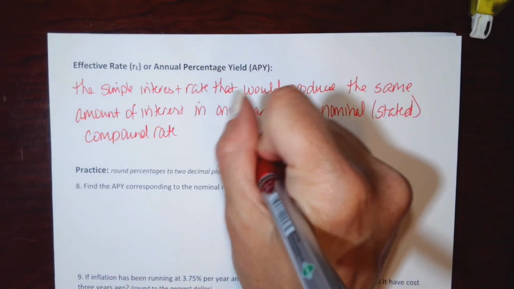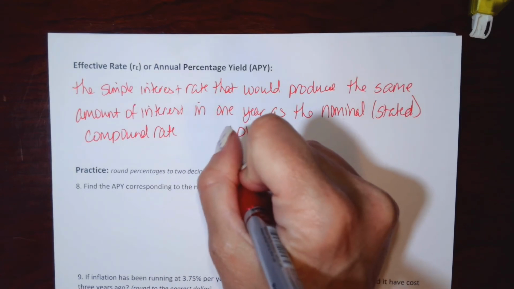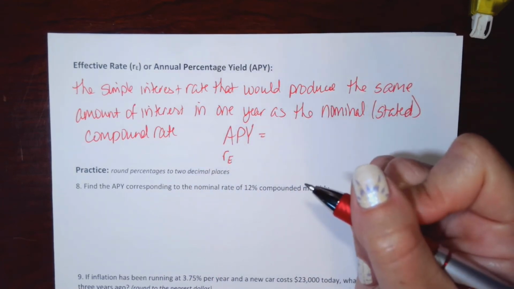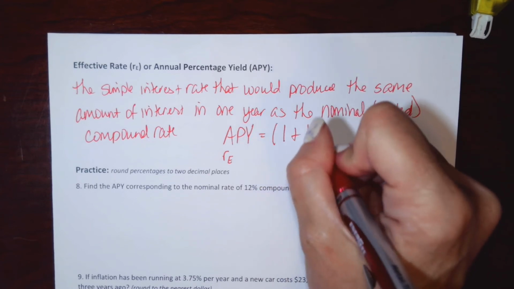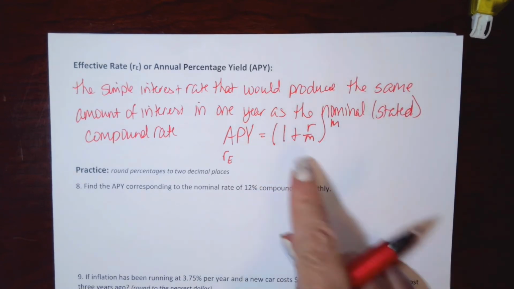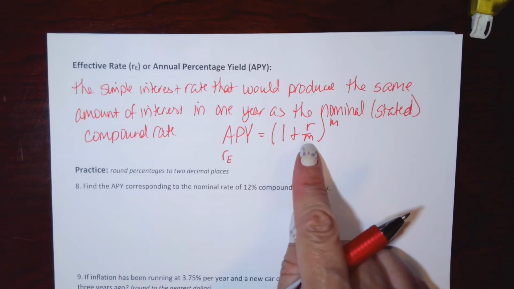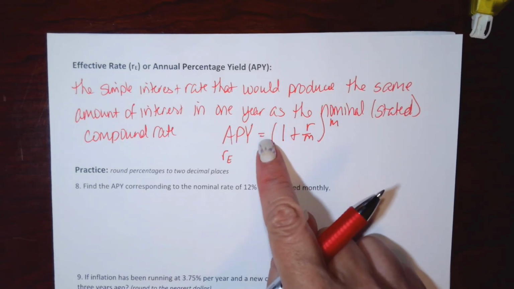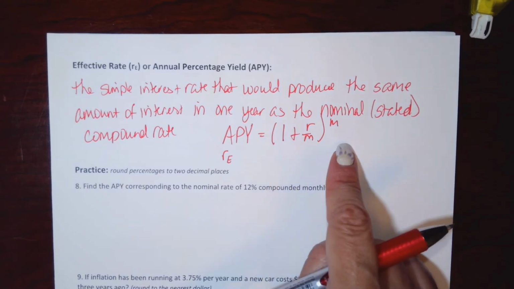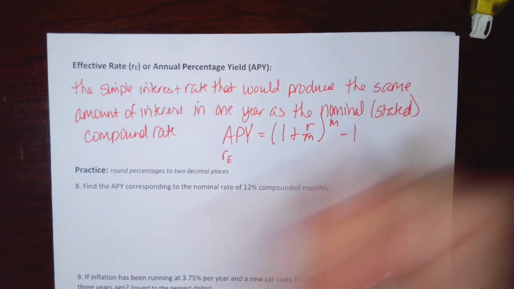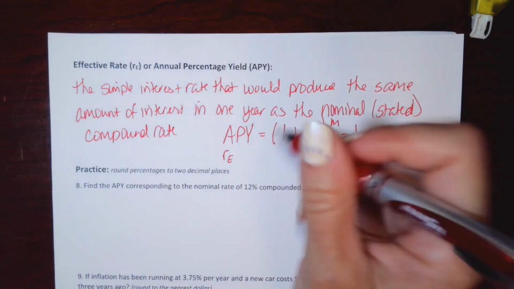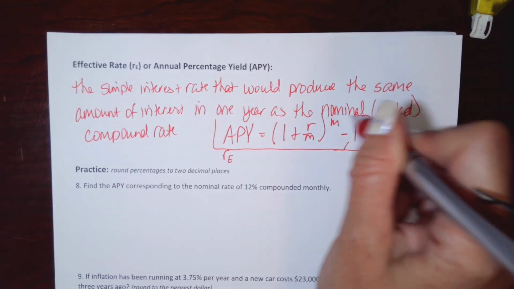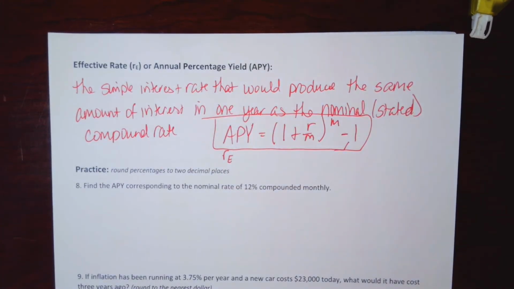Now the formula for this, APY, or I could do R sub E, usually I will use APY, is 1 plus R over M to the M. Notice that because it's going to be 1 year, we just use our compounding period here. And we're not multiplying by a principal because it doesn't matter. It's going to be the same for any amount of money. And then I subtract out that original value. So I'm going to do minus 1. So there's my formula to find the APY, or the effective rate.